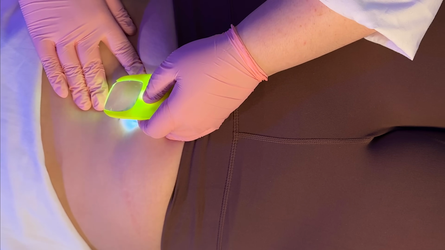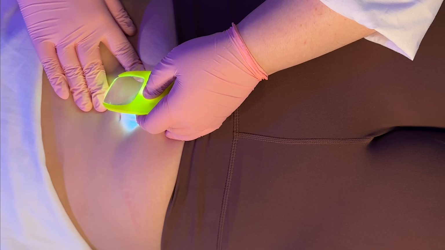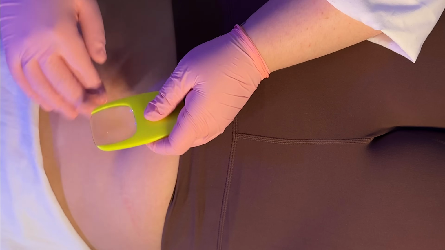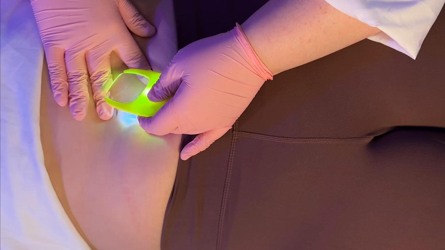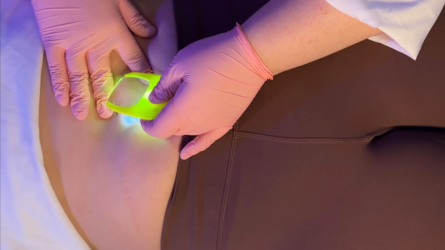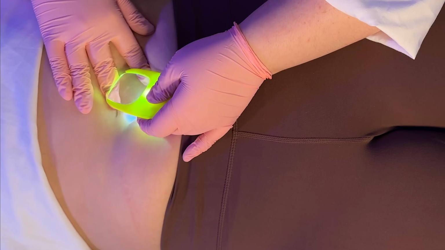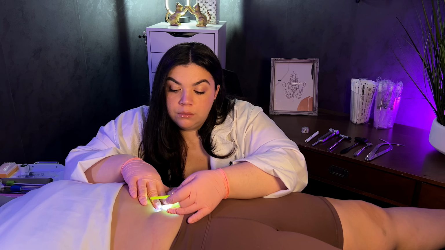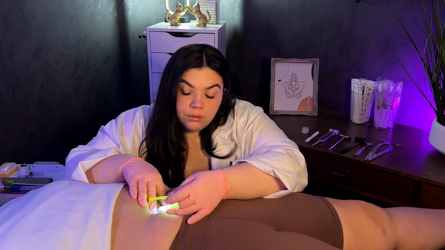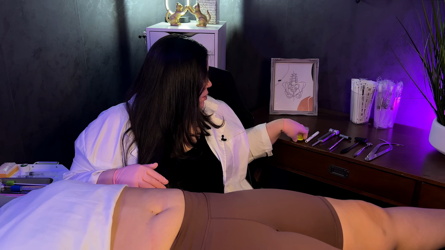Okay. So upon initial inspection, just at the very base entrance of the navel, I do see some swelling. And it does look like we're looking at a possible case of contact dermatitis. Okay. Alright. Okay. We can go ahead and move on.